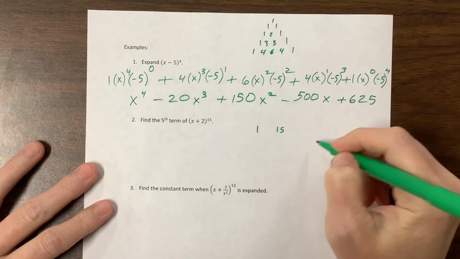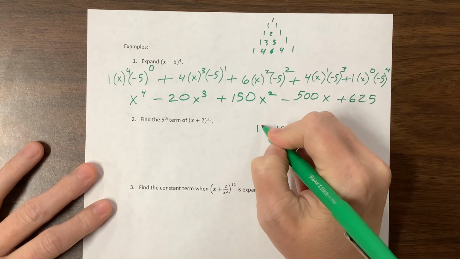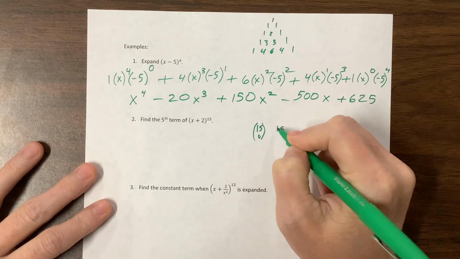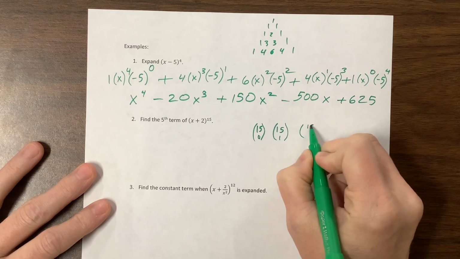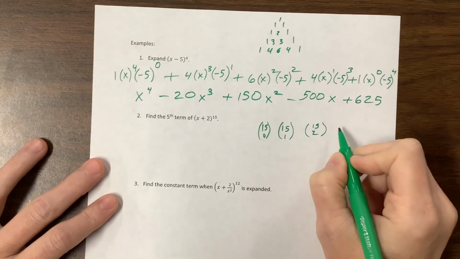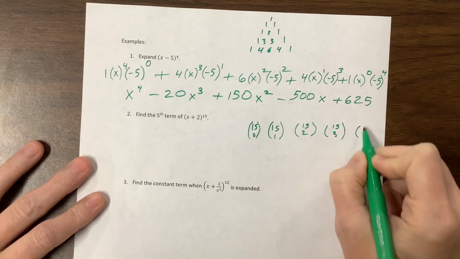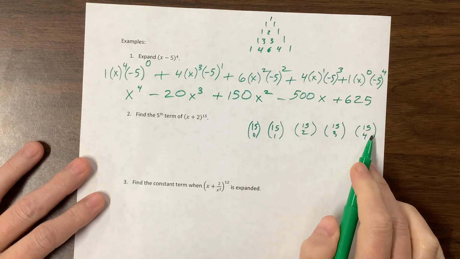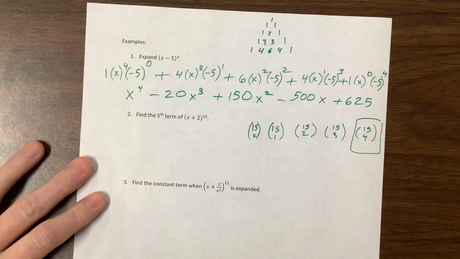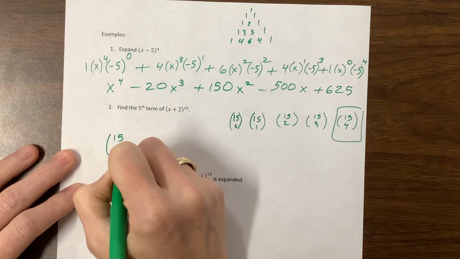But I also know that the first term's coefficient is going to be 15 choose 0. 15 choose 1 is the second. 15 choose 2, right? Is that how I did it before for you? Yes, it sure is. Okay, 15 choose 3. 15 choose 4 is the fifth term: 1, 2, 3, 4, 5. So this is the combination that I want to use, 15 choose 4.